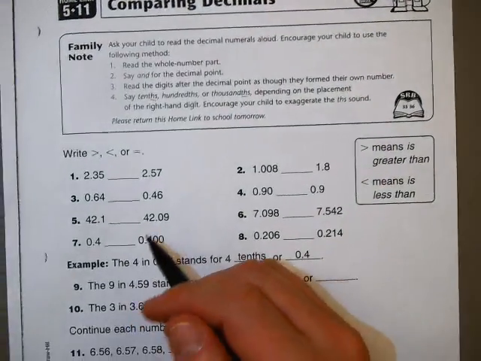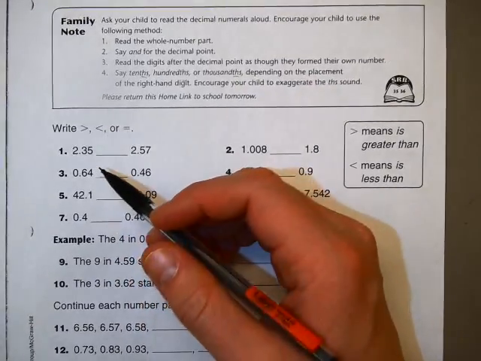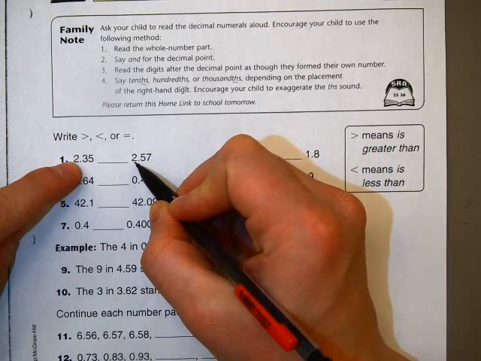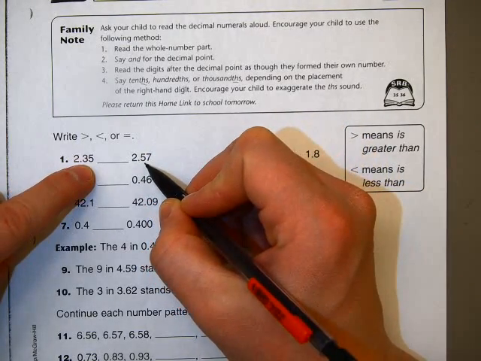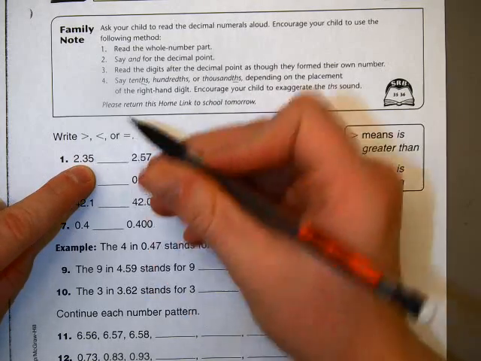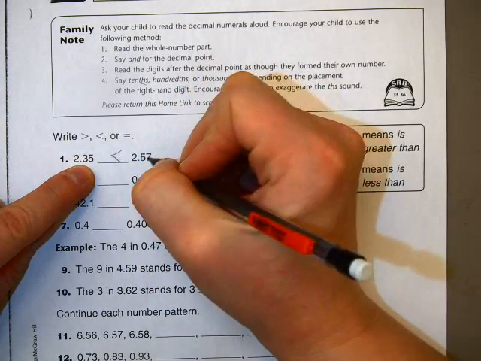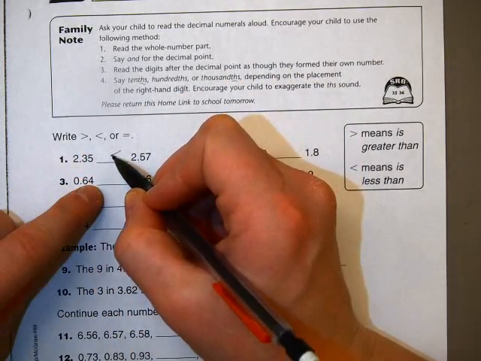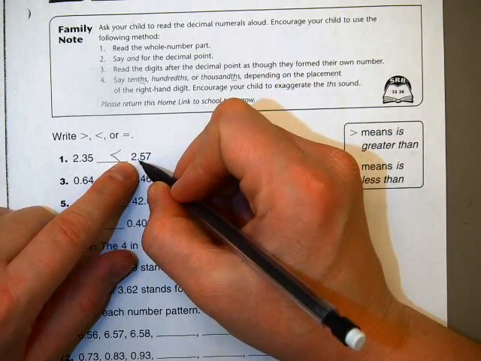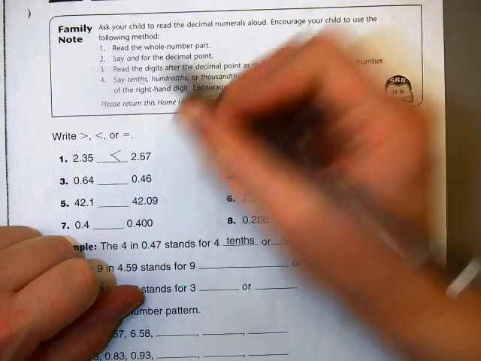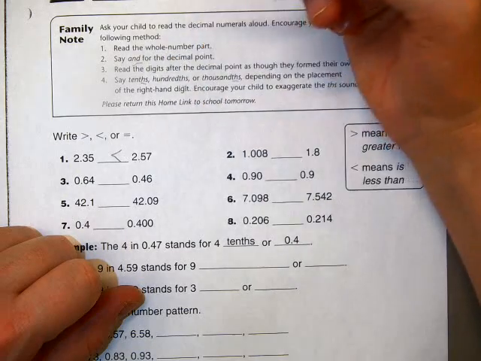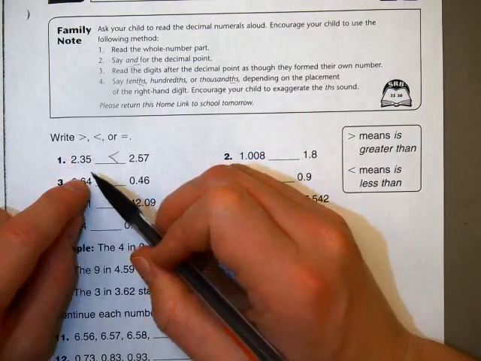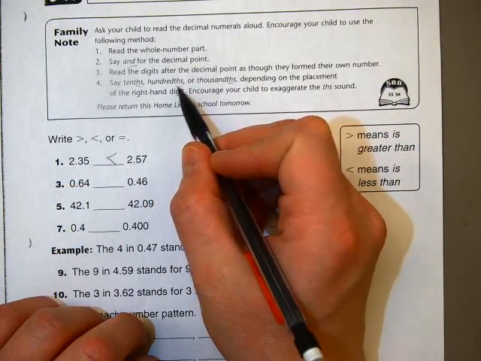So for the first piece of this, we need to tell which is greater than or which is less than. So we always start on the left-hand side. These numbers are the same. We know there's a decimal point. We go to the next number. This number here is bigger, so I'm going to point the mouth to the bigger one, and I'm going to read 2 and 35 hundredths is less than 2 and 57 hundredths. So I said the "and." I read the digits after the decimal point, just like 57, 35 hundredths, and I put this piece on the end.